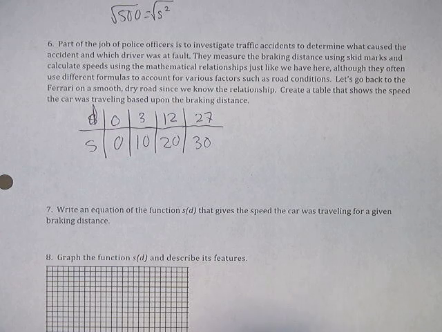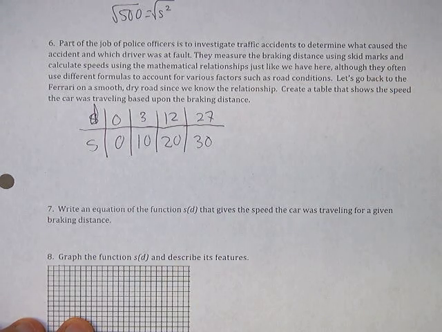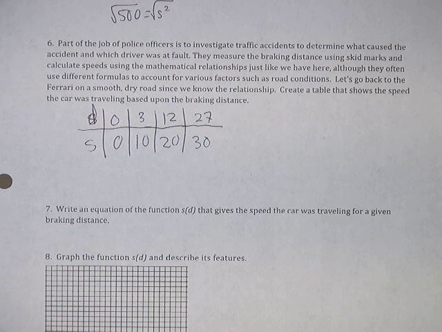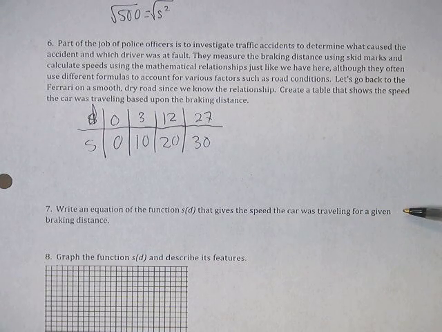I'm going to go ahead and use what we calculated to make our last graph. So we start at 0, 0. Then we have 3, 10, 12, 20, and 27, 30. Now, you may have noticed that I literally just took my first table and flipped it over.